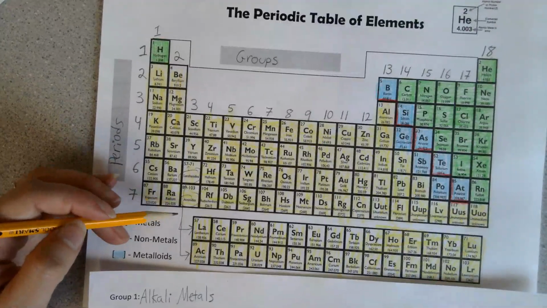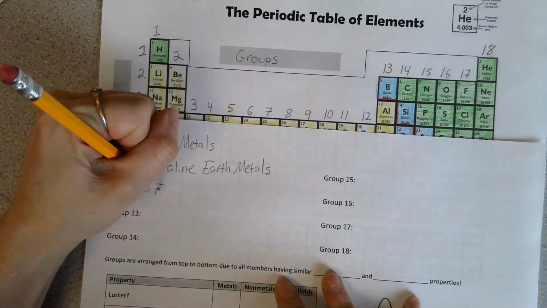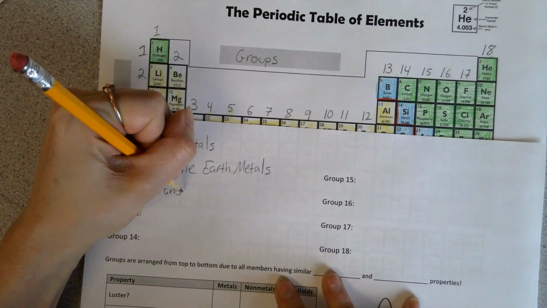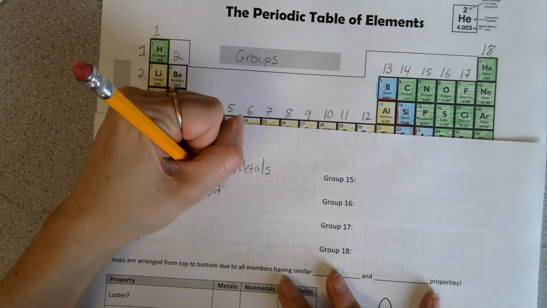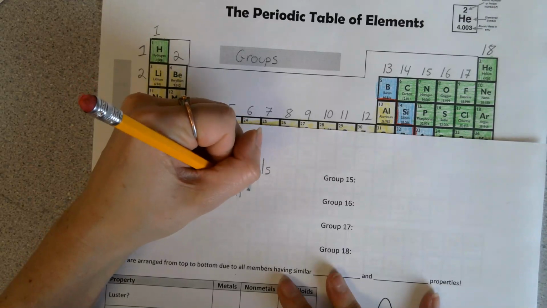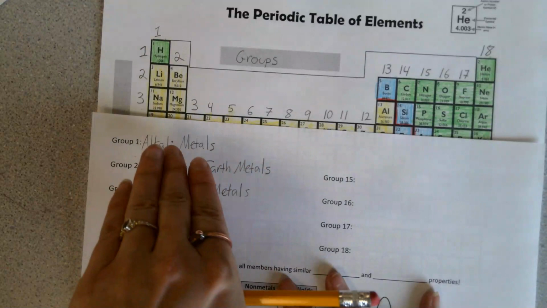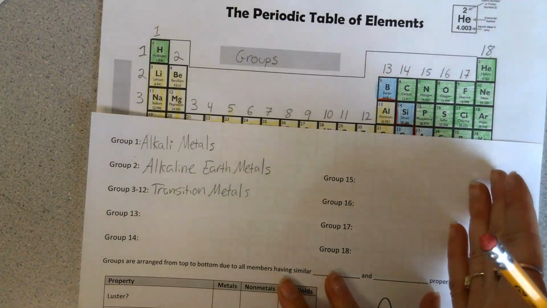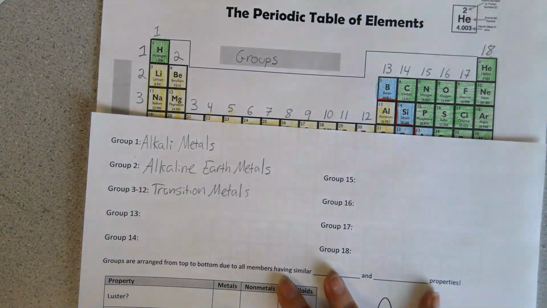It includes all of those. Those are what are known as our transition metals. We're transitioning from having super metallic properties over to the things that are less metallic. So we're transitioning.